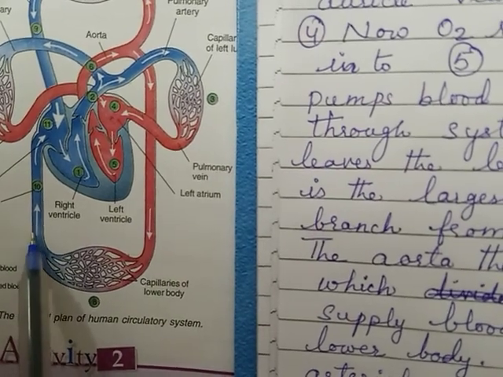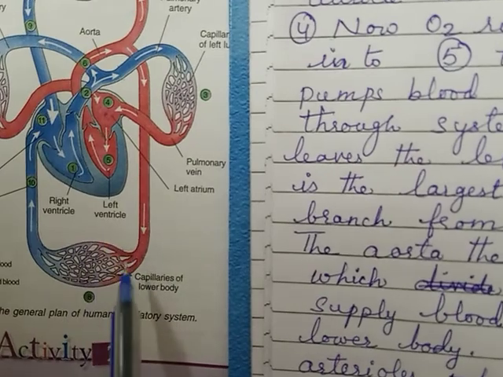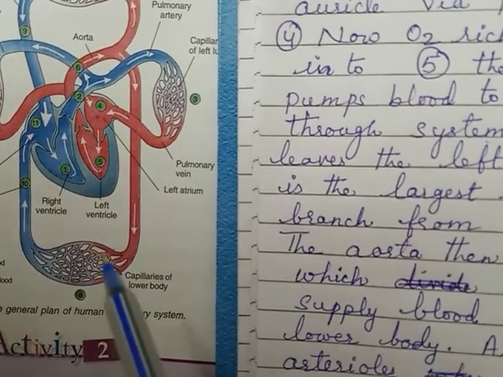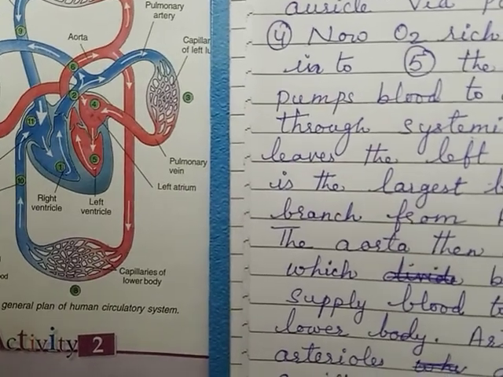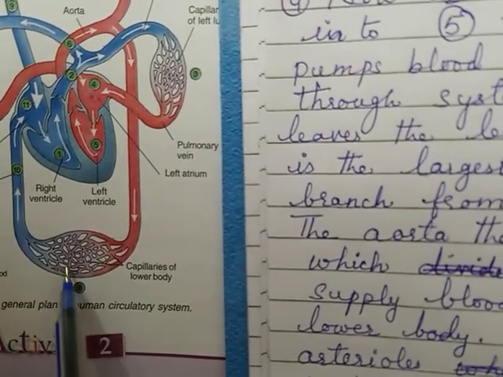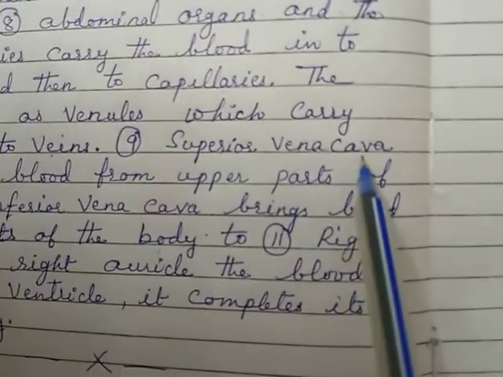That means after distributing the blood to all the parts, exchanging the gas, transporting oxygen, they again carry deoxygenated blood, or now the blood is laden with carbon dioxide.